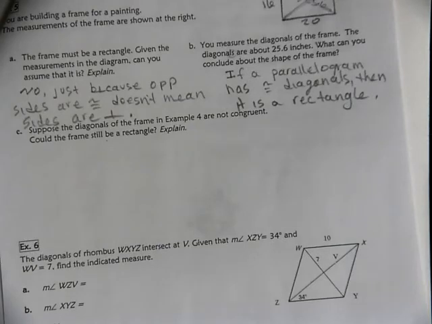It's got to be a parallelogram. And if the diagonals are congruent, then it's a rectangle.